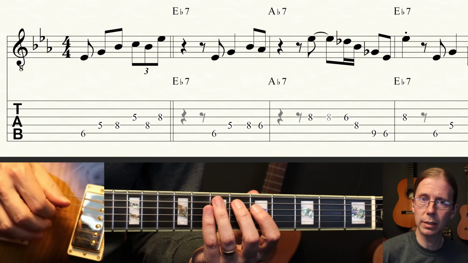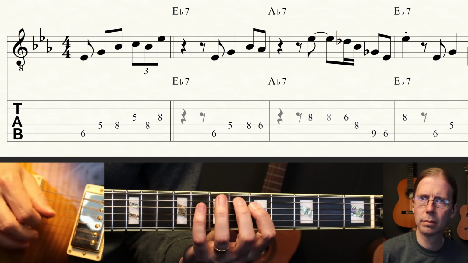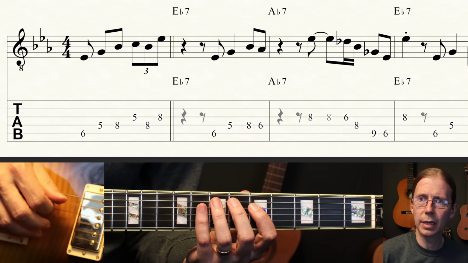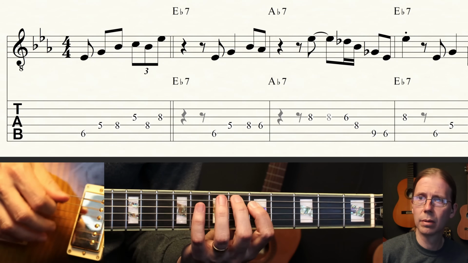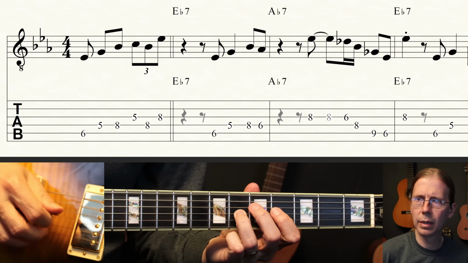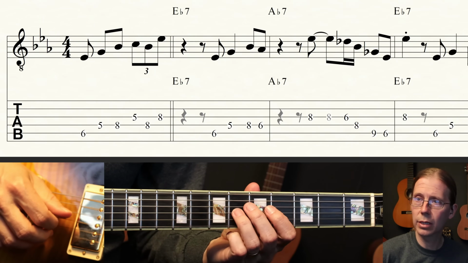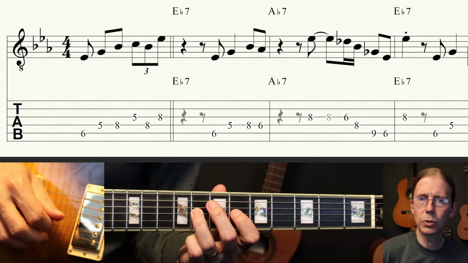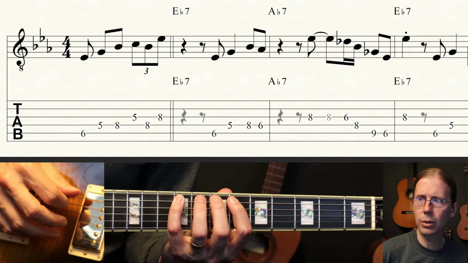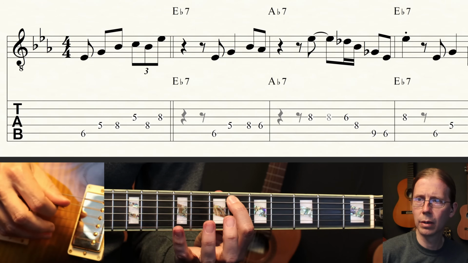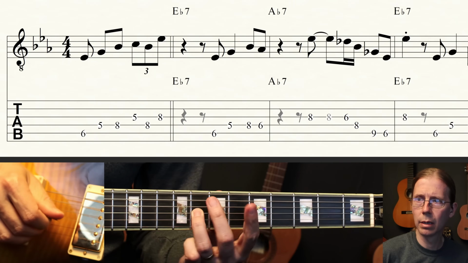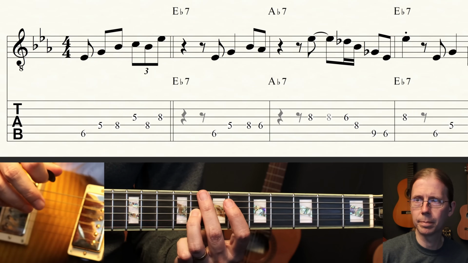So we play like this, position 5. Okay, and after the double bar line, we play like this. Next measure, I'm using finger 3 and kind of scooping into it or sliding into it. And then I'm sweeping down on these 3 notes and then going to string 5 fret 6 and then landing on string 3 fret 8.